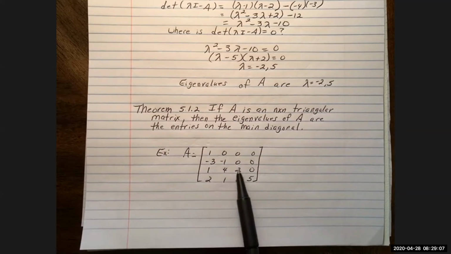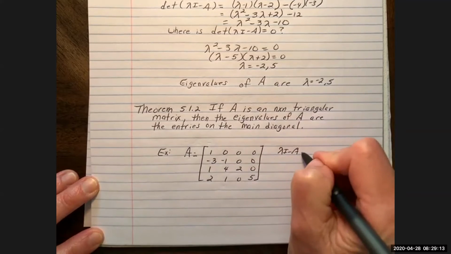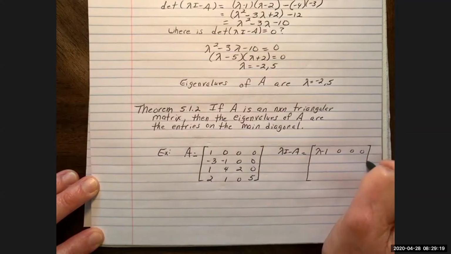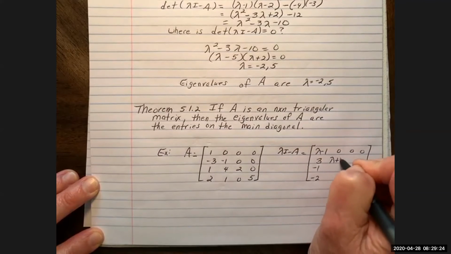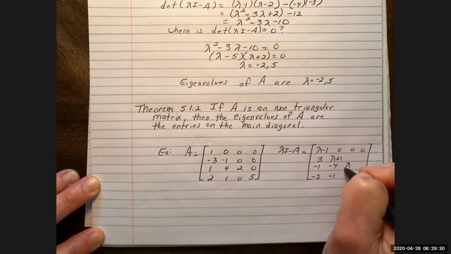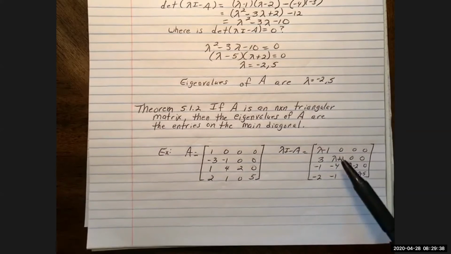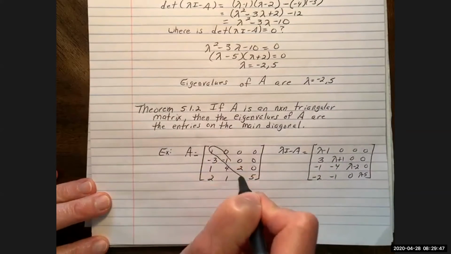Okay, if I were to take this matrix and find lambda I minus A, I'm going to get lambda minus 1, 0, 0, 0, 3, negative 1, negative 2. This will be lambda plus 1. This will be lambda minus 2, and then the corner is lambda minus 5. I'm running out of space. And the determinant of that is just going to be the product of those 4 diagonal entries. So your eigenvalues are actually sitting right here.